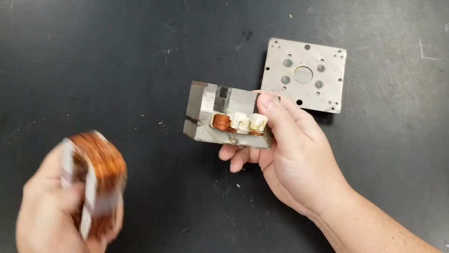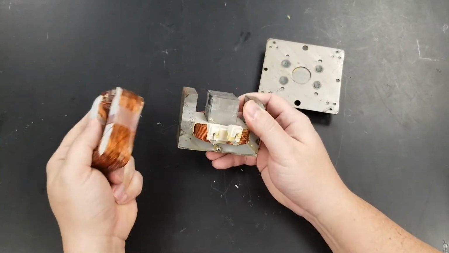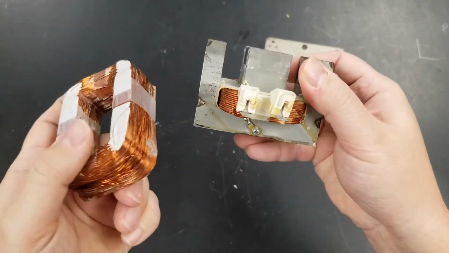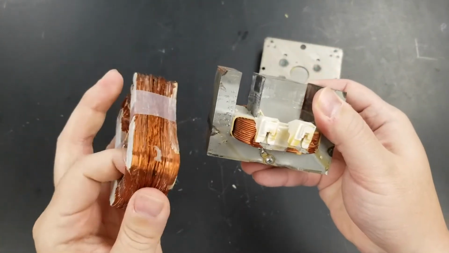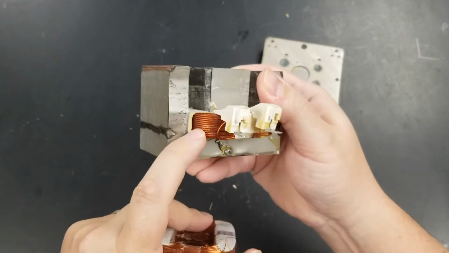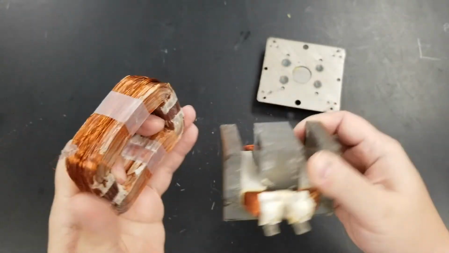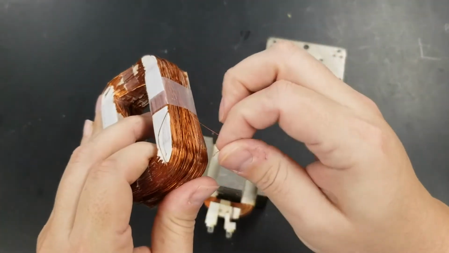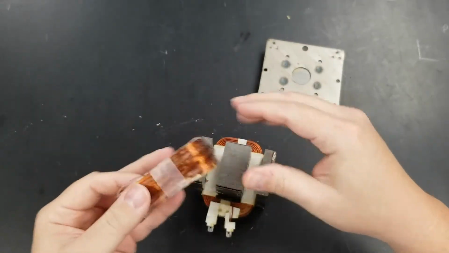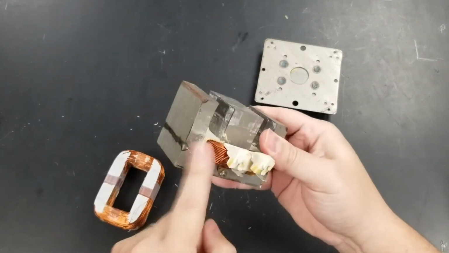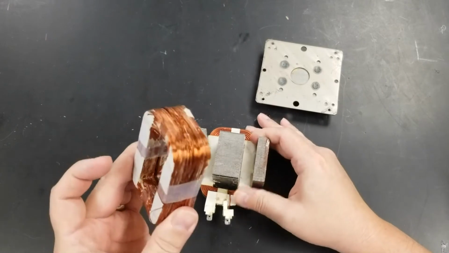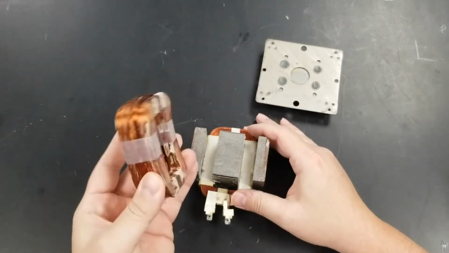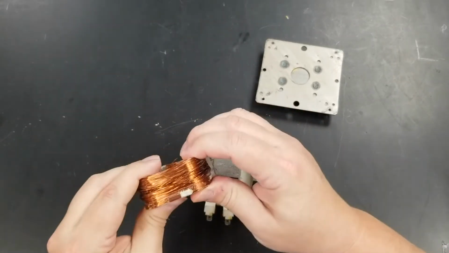So I have a primary side and a secondary side, and notice the difference in the number of windings. My primary coil is really thick wire with fewer turns, but my secondary coil is this really thin wire. There are a lot of coils, and I don't know the exact number. I know this is probably about 300 coils. I want to say the secondary is probably a few thousand at least, because this wire is so thin.